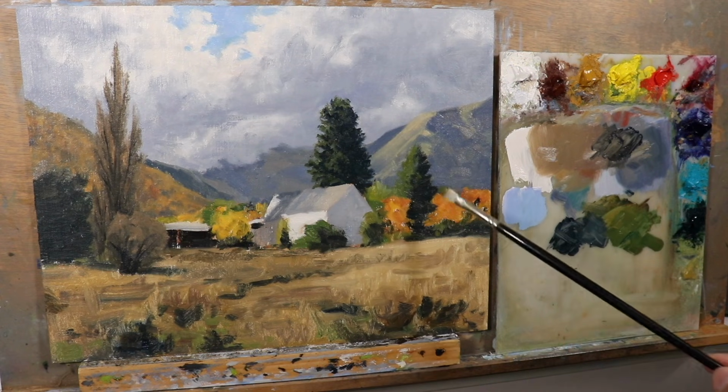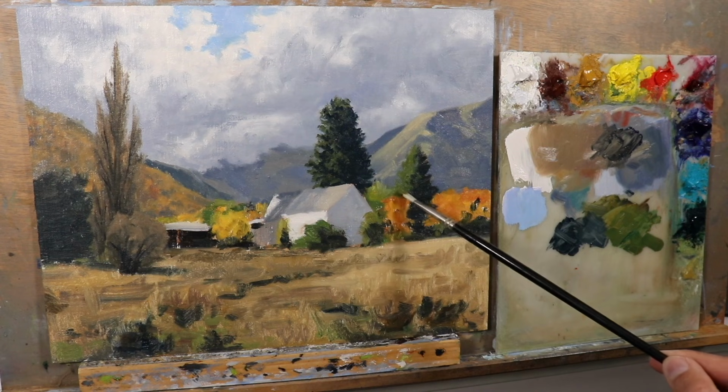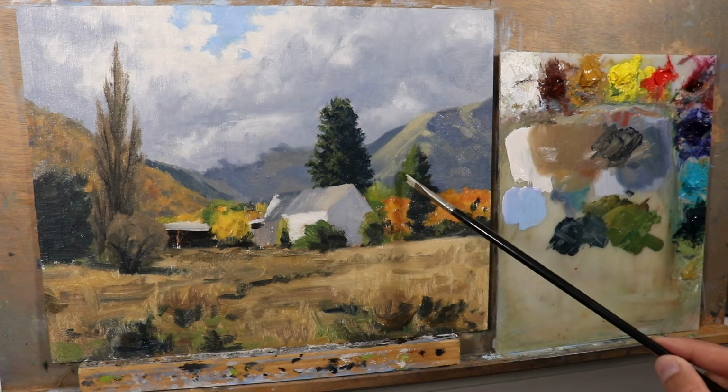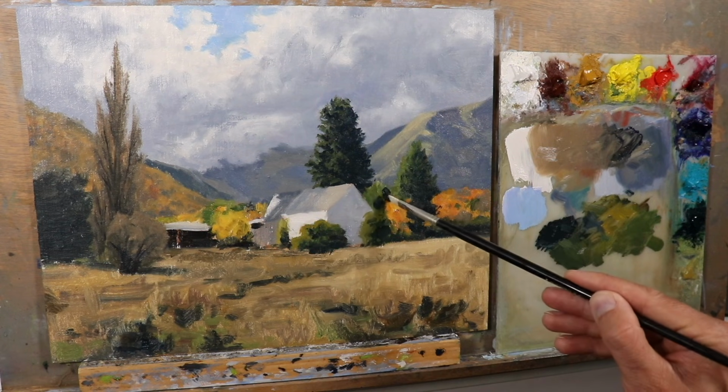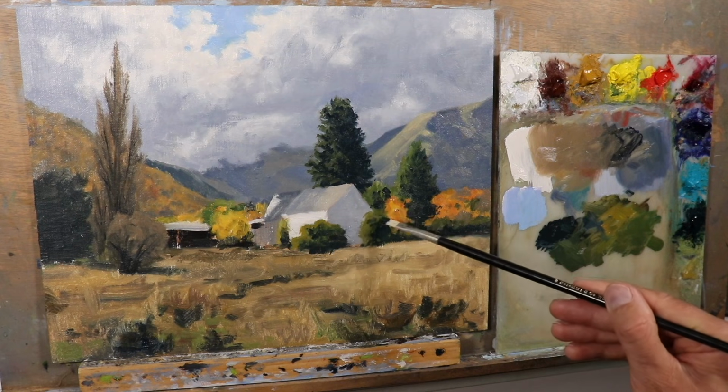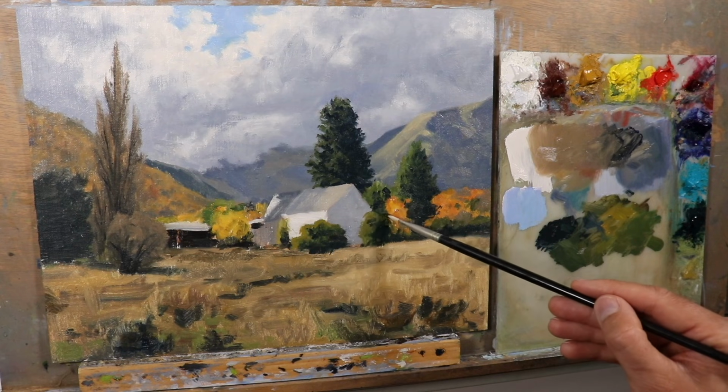Now then, back to the painting, and at this point I'd completed the blocking in stage and I was now working on the modelling stage, which is where you start working on individual zones in the painting and building up the detail. So I was working on these trees behind the cottage and just starting to build up their foliage.